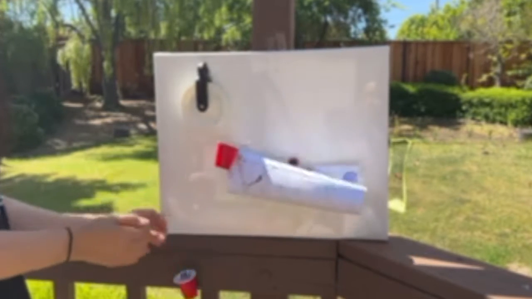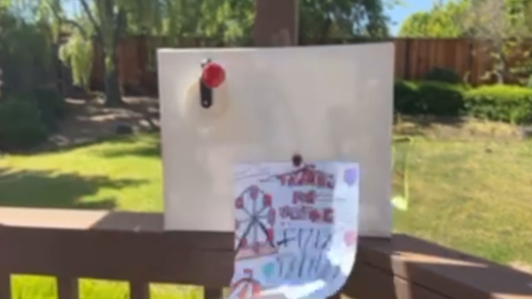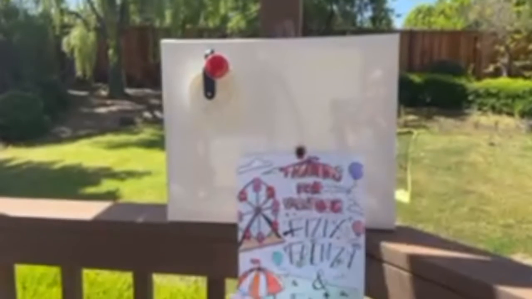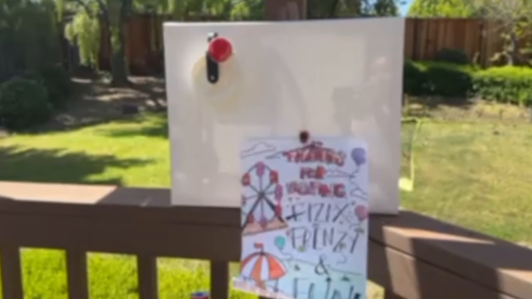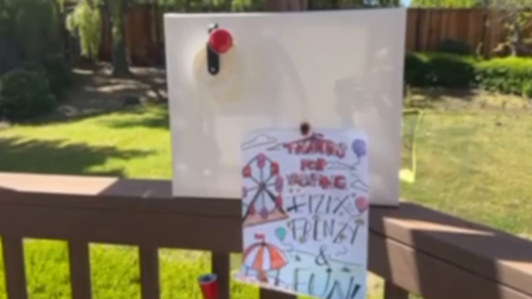For example, if you have an object that weighs 100 newtons, all it would take to lift the object in this pulley system are 50 newtons of force applied, increasing the mechanical advantage.